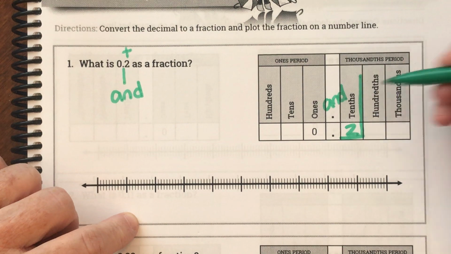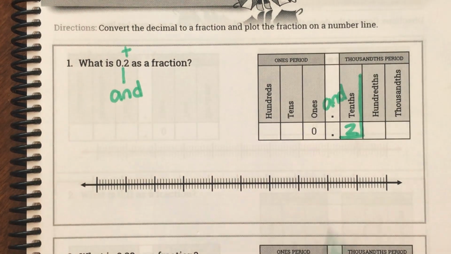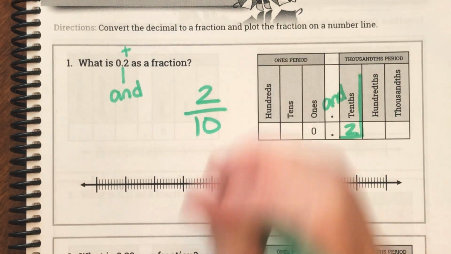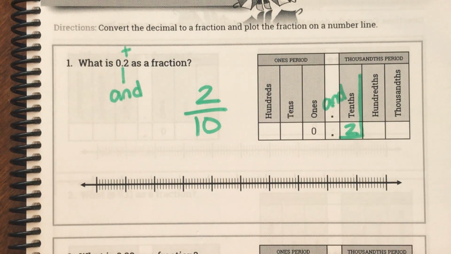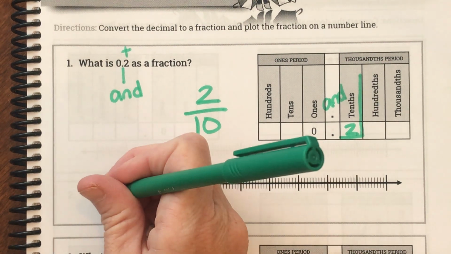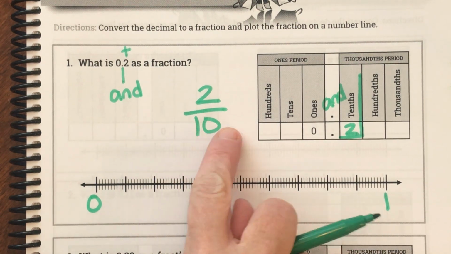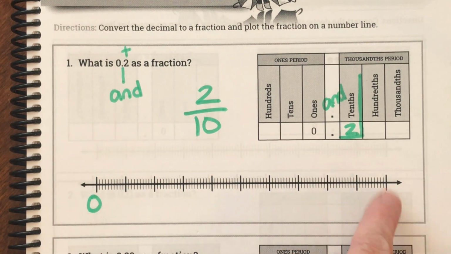So it's that last place value we say. Okay, so how do we write 2 tenths as a fraction? We write 2 tenths. Okay, so now we're going to fill in our place value chart. Our number line. So we have 0 and 1. And because we're counting by tenths, we're going to use our large one.